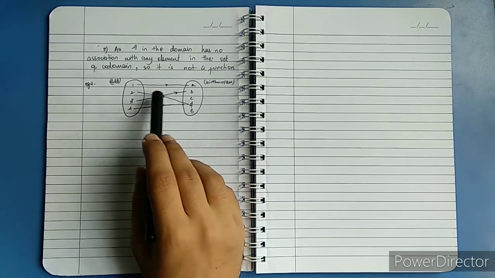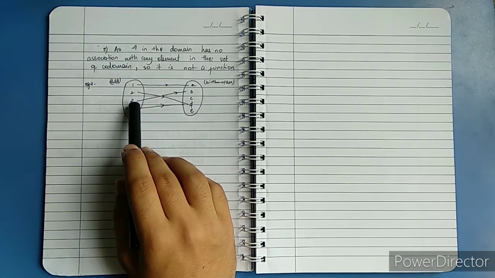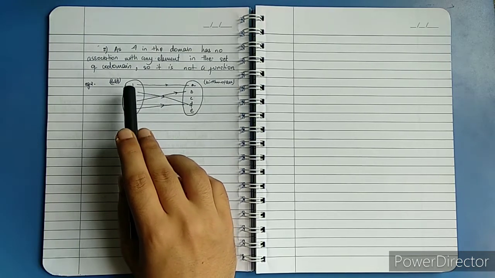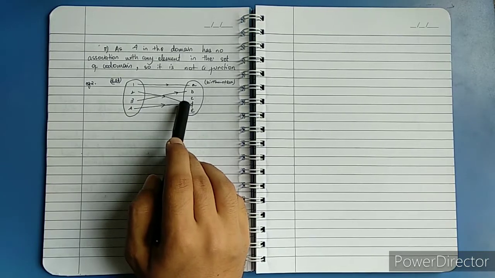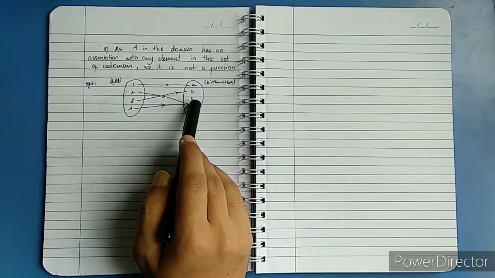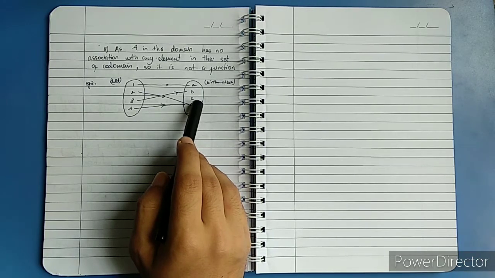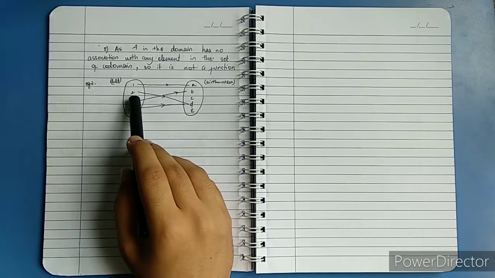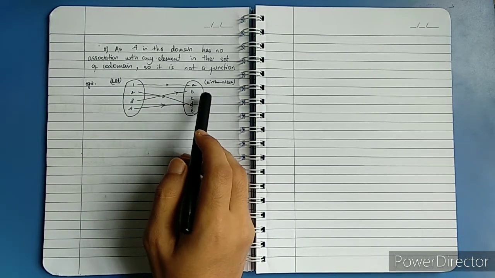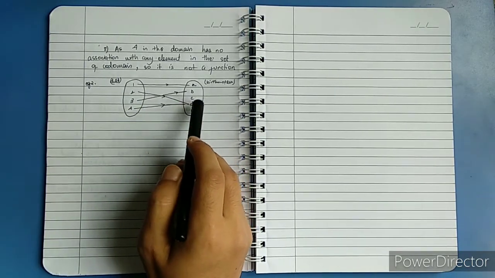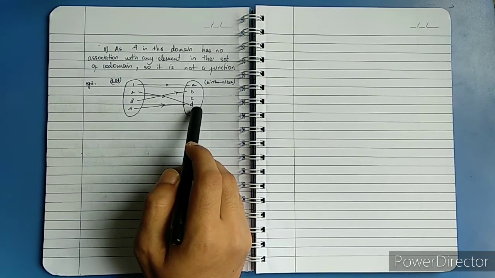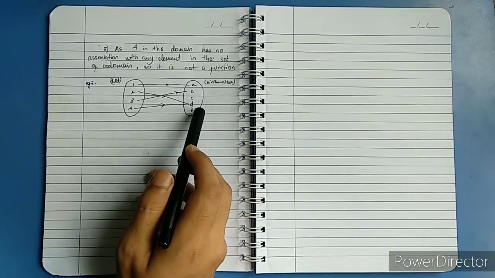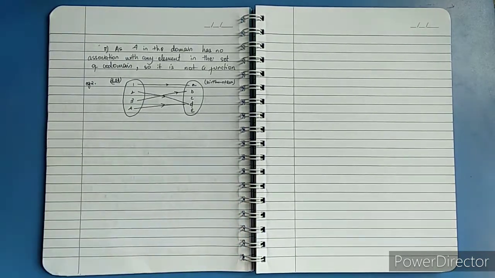So a mother has 2 children, so that is not an issue. But one child cannot have 2 mothers. So if 1 has 2 associations, then that is not possible. But if D has 2 or more associations, that is not an issue. That is possible, because a mother can have many children. And 3 is associated with B, so no problem. Now, in this, C and E are not associated. When a mother has no child, that case is also possible. But if a child has no mother, that is not possible. That is why this is a function.